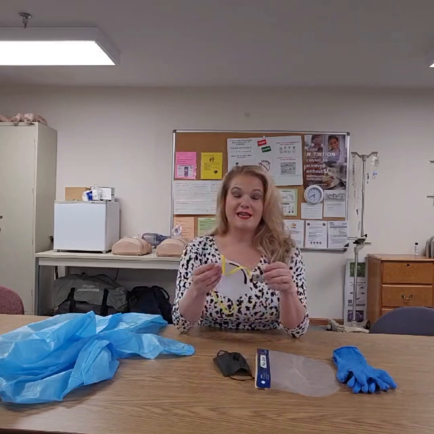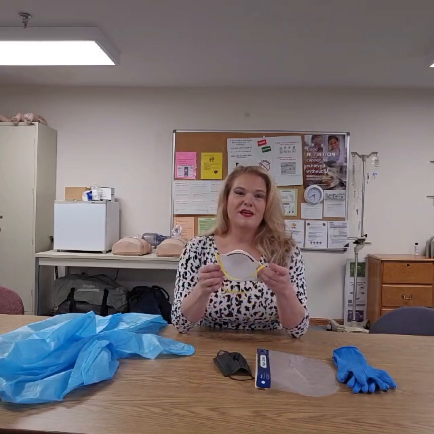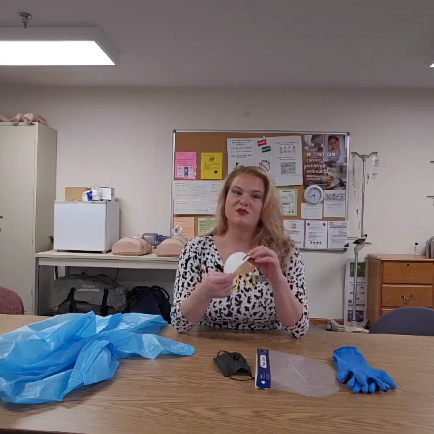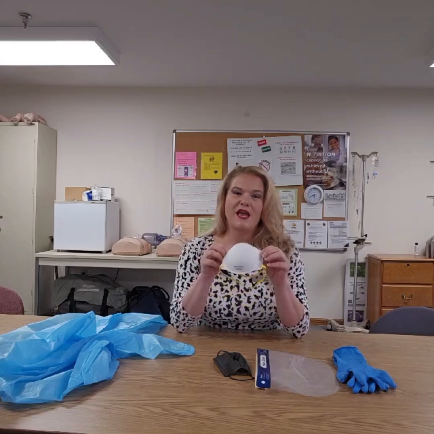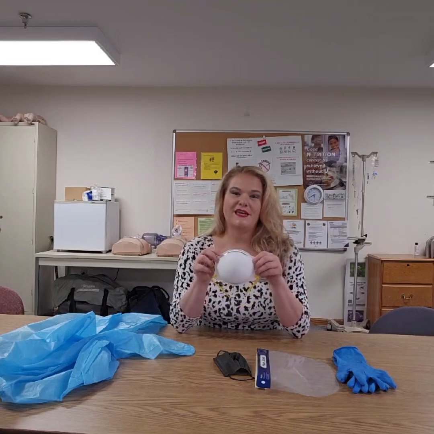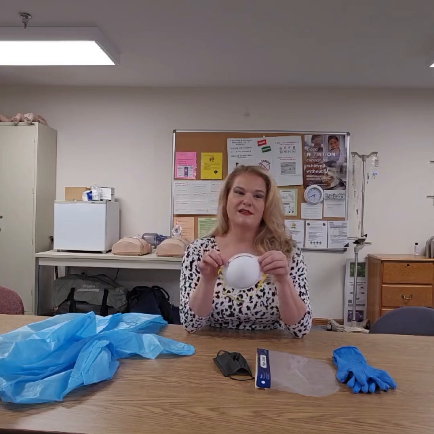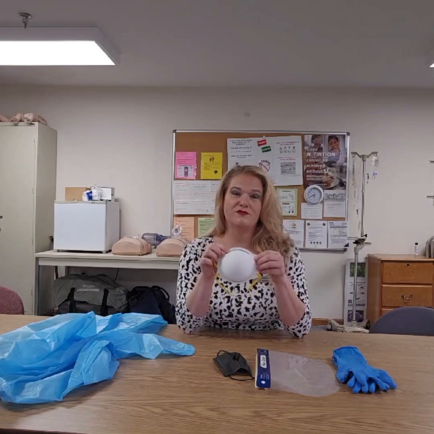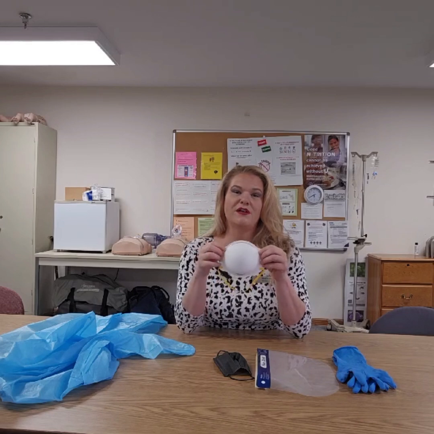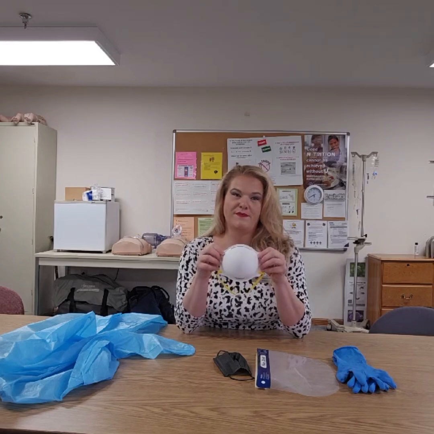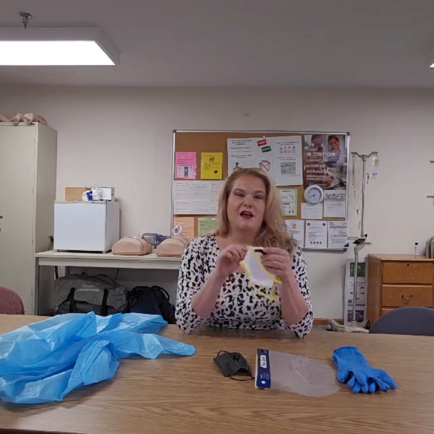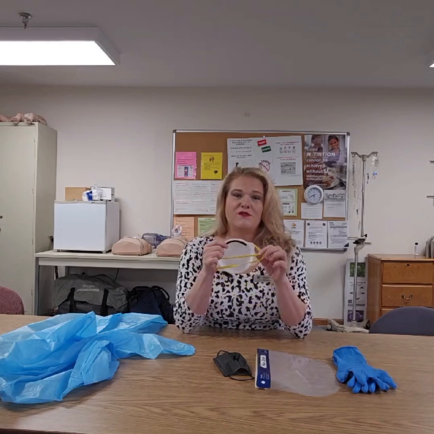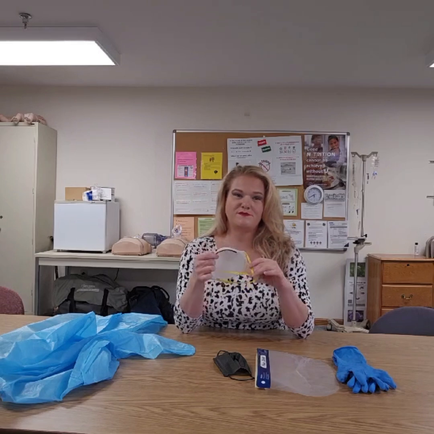This mask is an N95 respirator. Using this mask requires being tested for a proper fit to make sure you wear the correct size. As with the surgical mask, the N95 has a metal band that should lay across the bridge of your nose, and it should completely cover the nose and mouth. 2 bands of the N95 secure around the head, one above the ears and one below the ears.